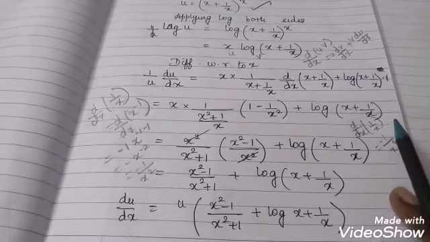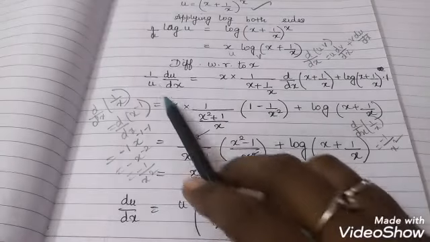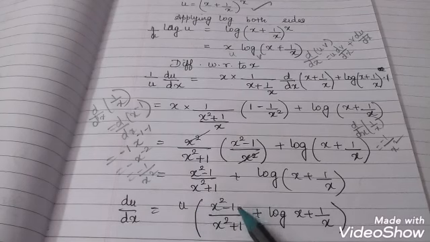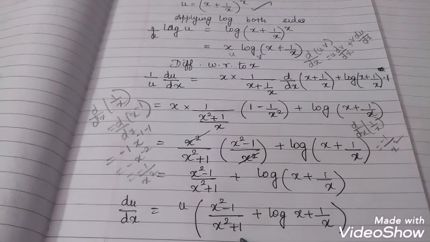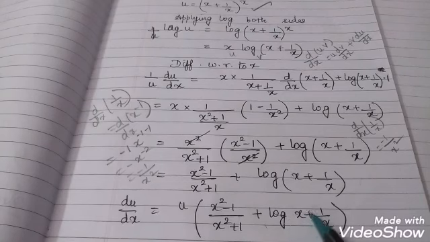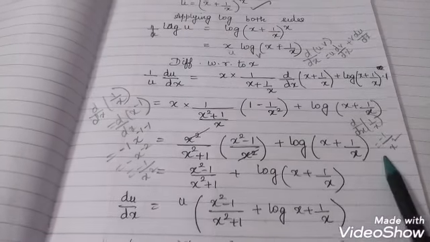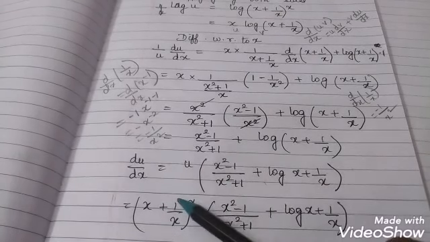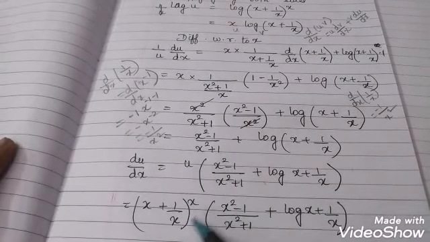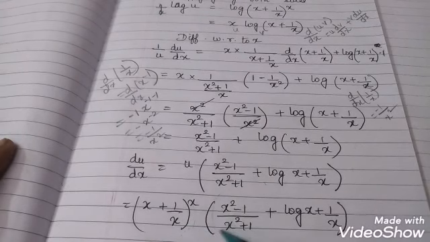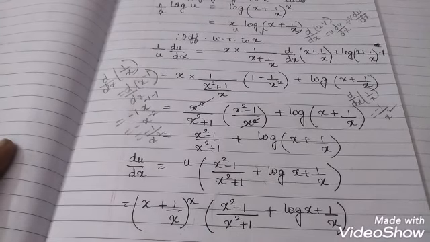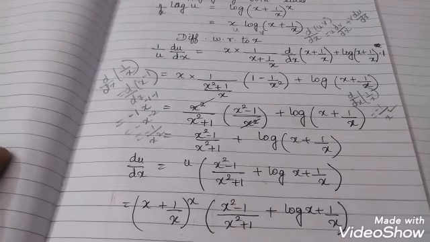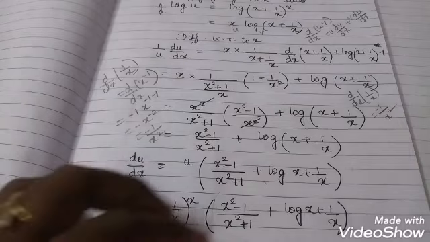Now we'll write what is du by dx. What is du by dx here? When you cross multiply it here, don't forget that it's u into x squared minus 1 by x squared plus 1 plus log of x plus 1 by x, you get. So what's the value of u here? u is nothing but equal to x plus 1 by x the whole power x, you get. That's a question here into this function. Got it? So here I have written just whatever you have differentiated. So this is your du by dx. Okay, so one part is over.